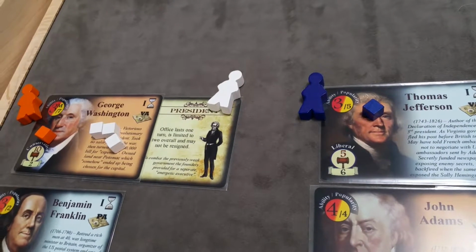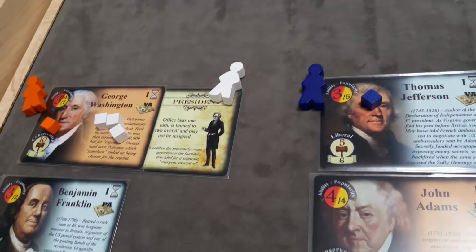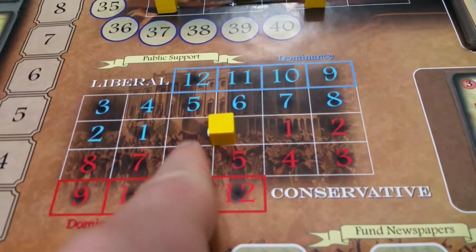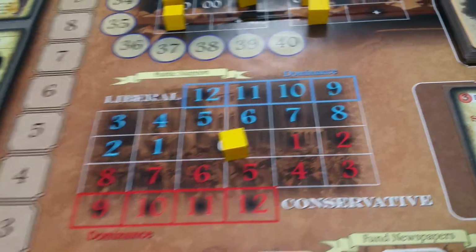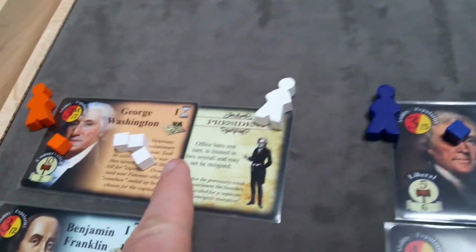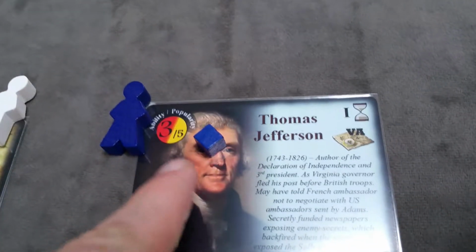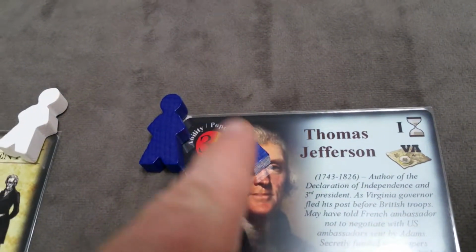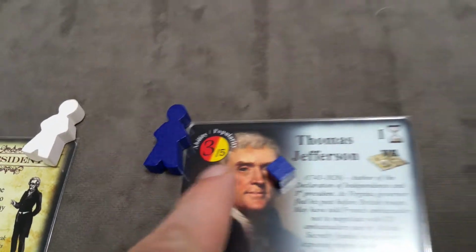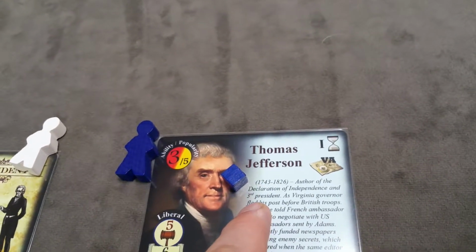So now the candidates have to announce their running mate. The party with the least public support would have to announce first. Since it's a tie, we look at whichever candidate's more popular. So since George Washington's more popular, 7 plus 3 is 10, to Thomas Jefferson's base 5, he's got no additional popularity cubes. He has to announce his running mate first.